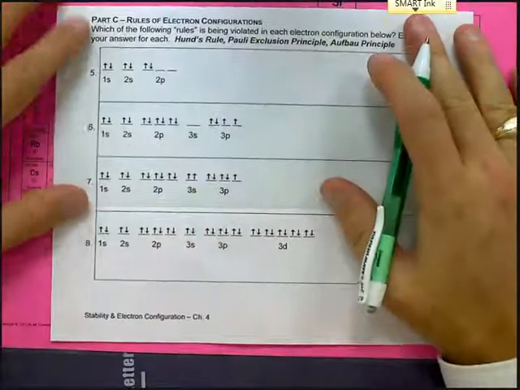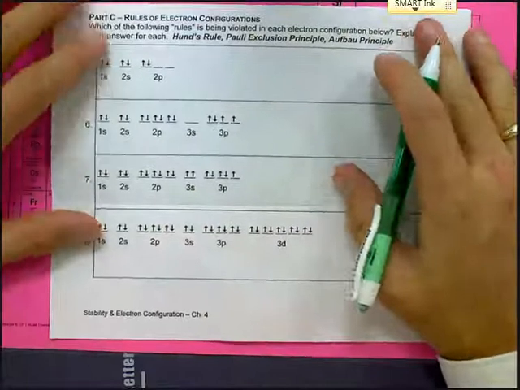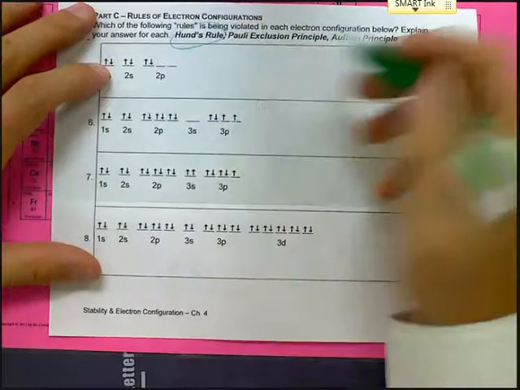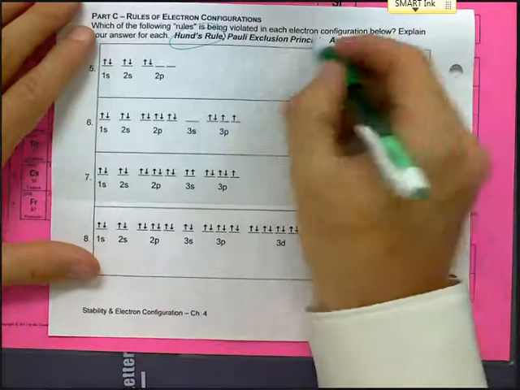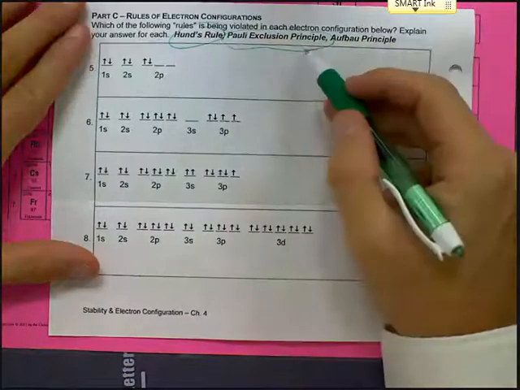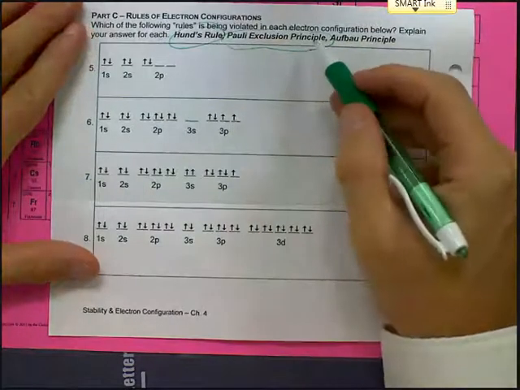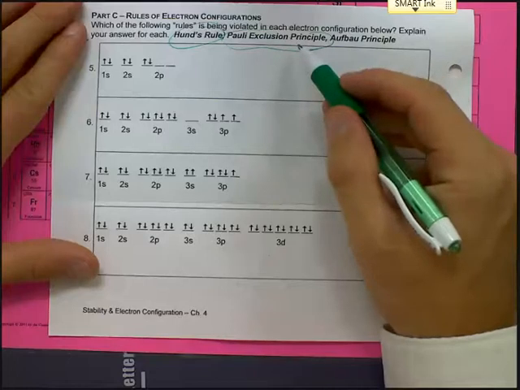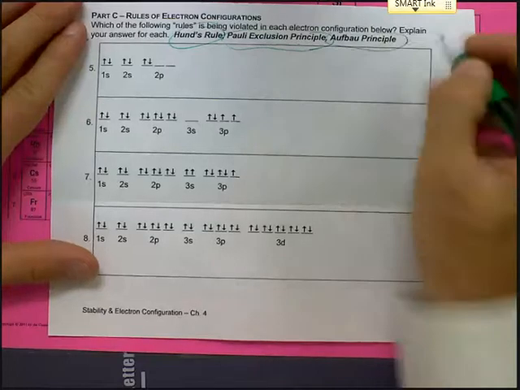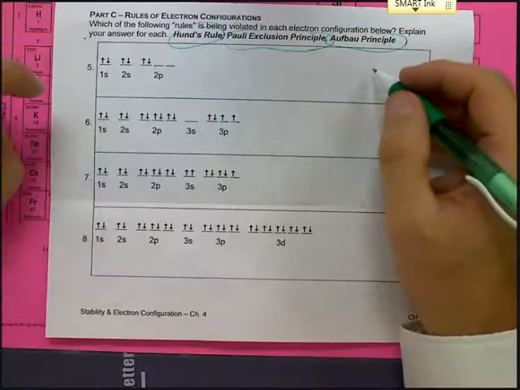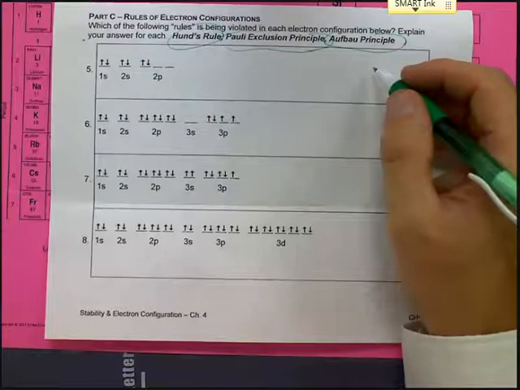Last section here is on the rules of electron configurations, okay, which is pretty straightforward. We've got Hund's rule, that's electrons are antisocial. The Pauli exclusion principle, if they pair up, there's only going to be 2, and the electrons are going to be spun in opposite directions. The Aufbau principle, electrons are lazy and will not skip any gaps.